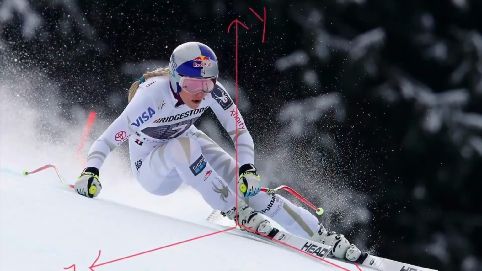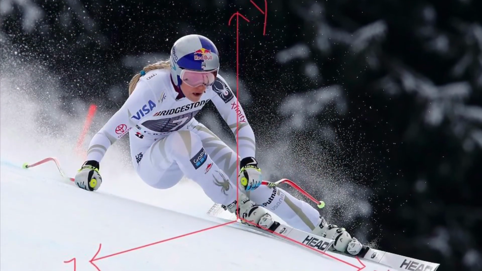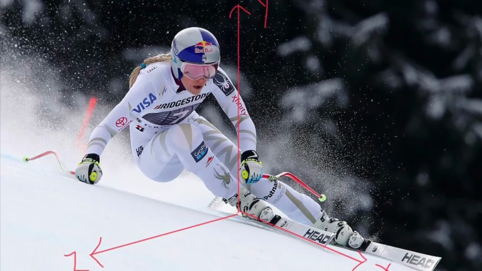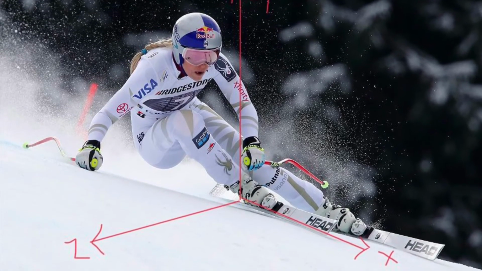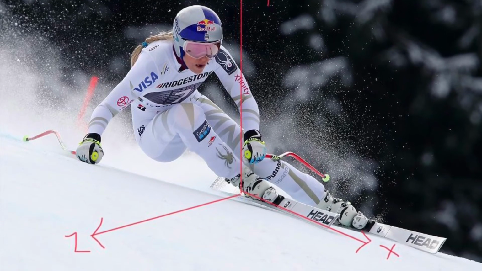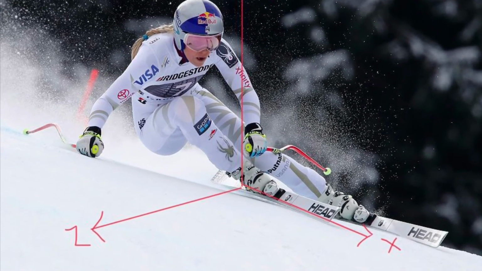This isn't a picture of myself, but we can see that the skier's right leg acts as a 3D orthogonal vector as it goes perpendicularly between the Y, the X, and the Z axis.